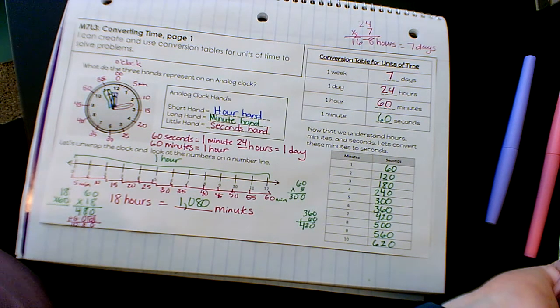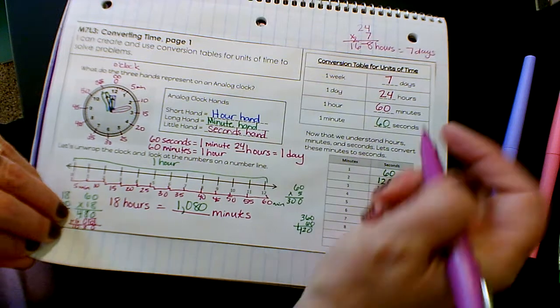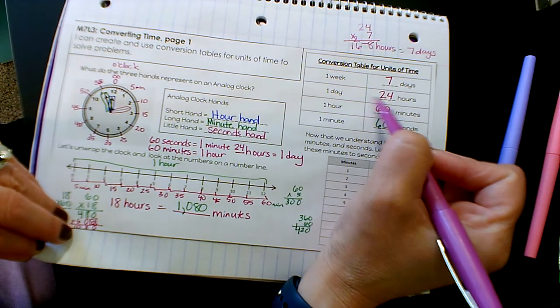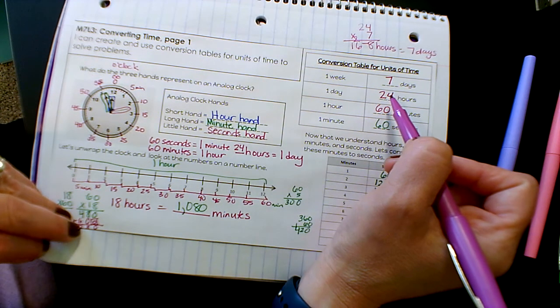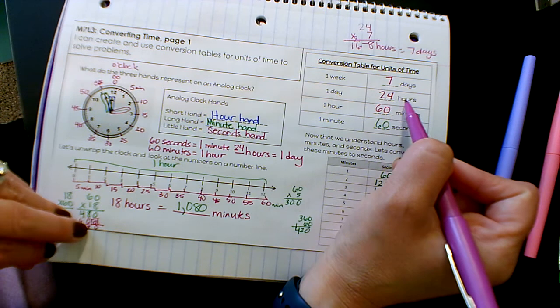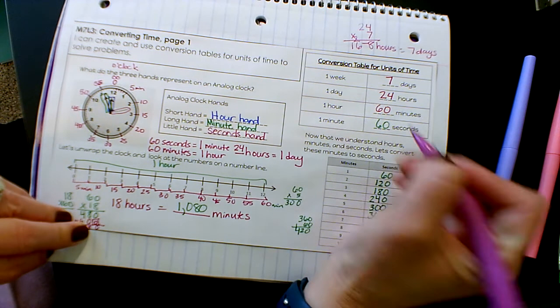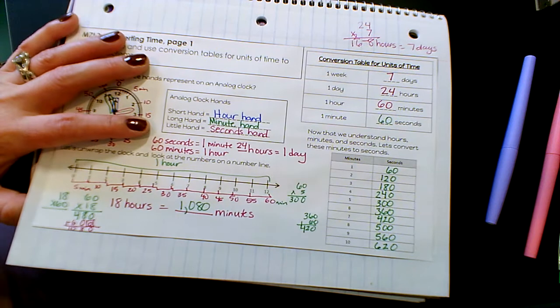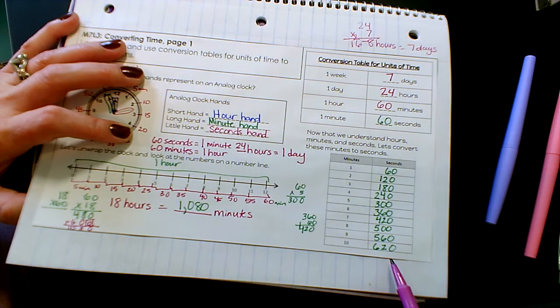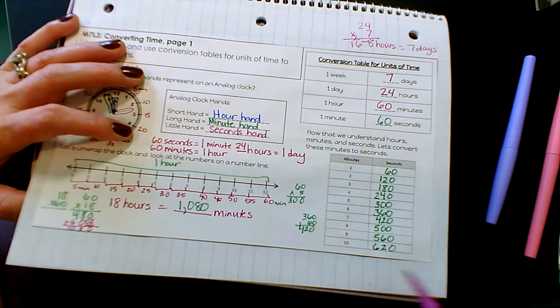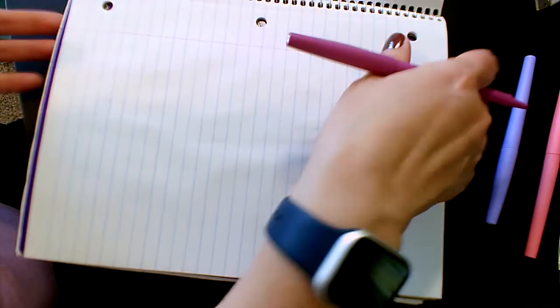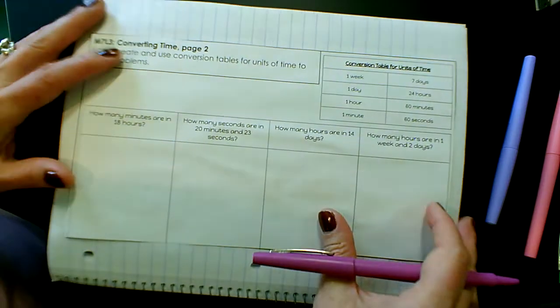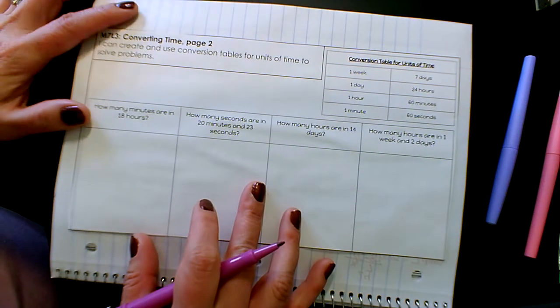Pretty cool, right? All right, so if I had 2 days, 24 plus 24 is 48, there would be 48 hours in 2 days, okay? So we're going to be doing, again, some more multiplying. Over here we could multiply or add up as we went in the pattern, okay? So let's continue. You guys are going to do more word problems, 4th grade.